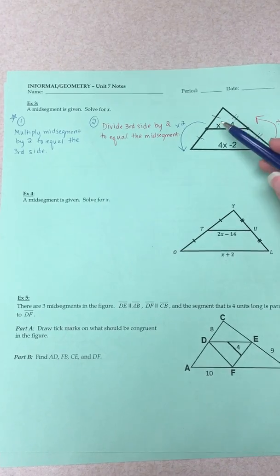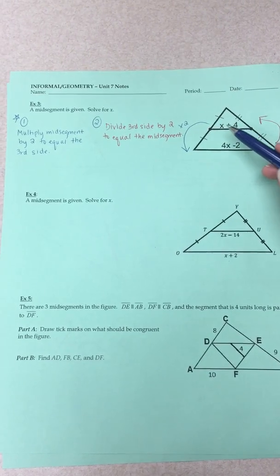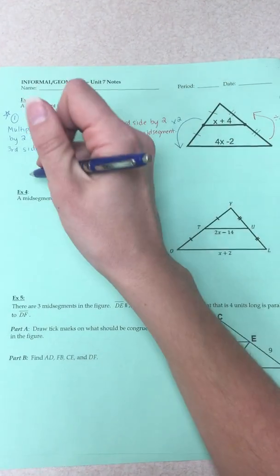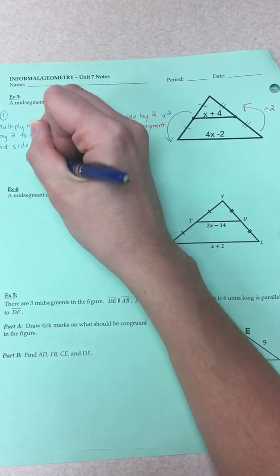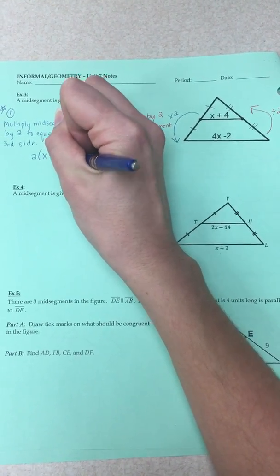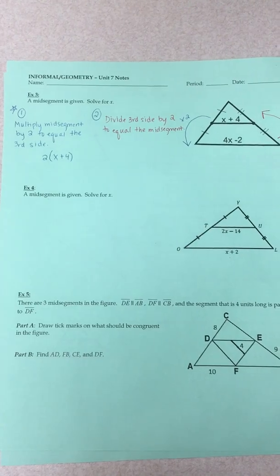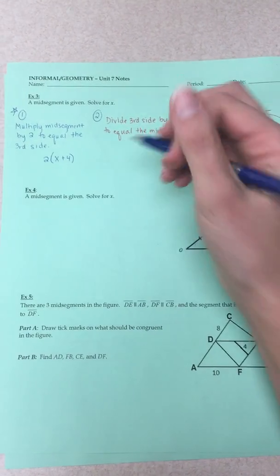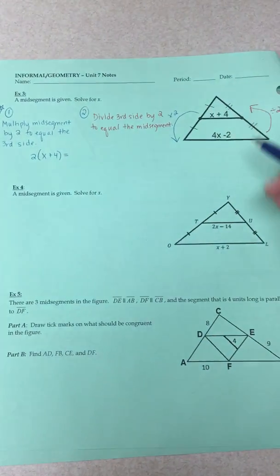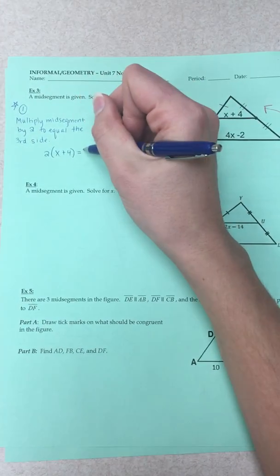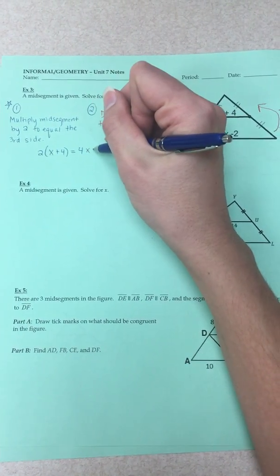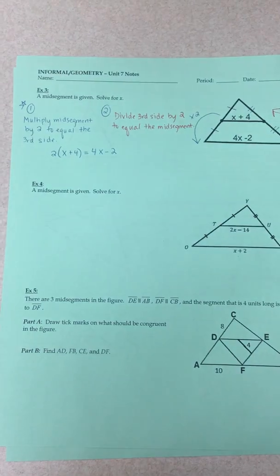So let's start. We're going to take x plus 4. We're going to multiply all of it by 2. So when I write that down, I'm going to put the x plus 4 in parentheses. Now, it's going to equal the third side. So it equals 4x minus 2.